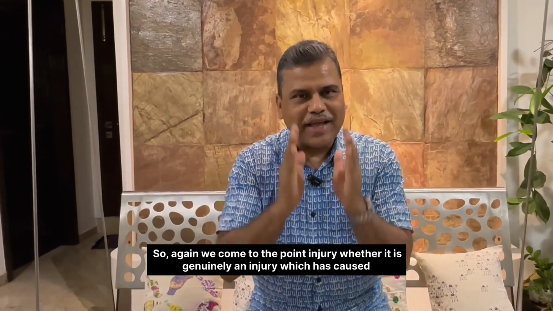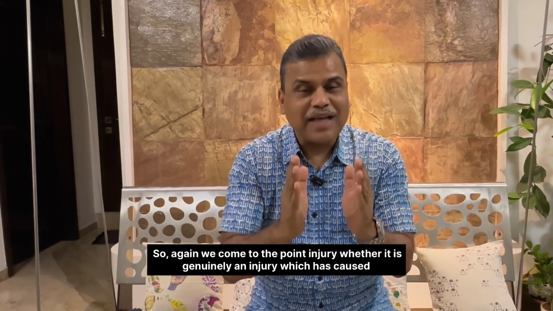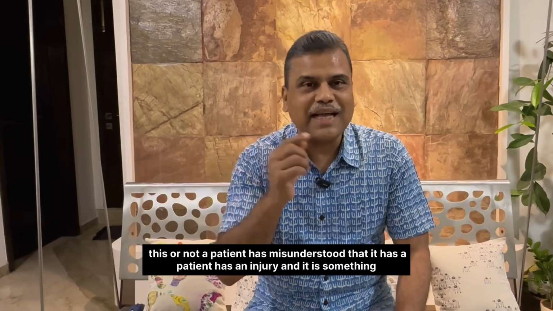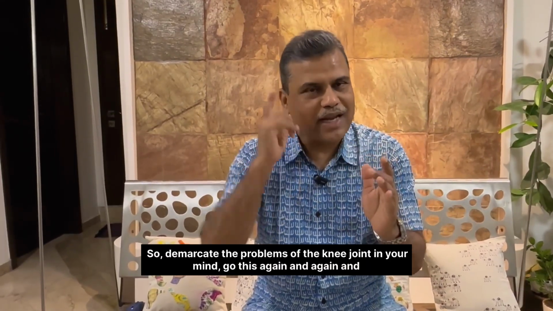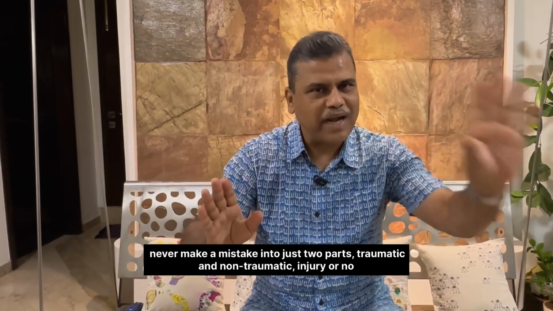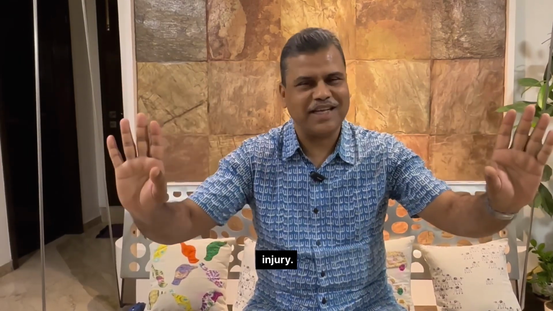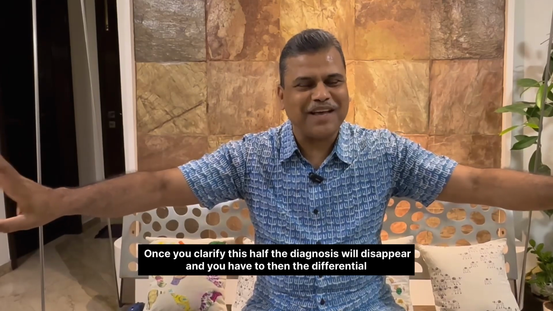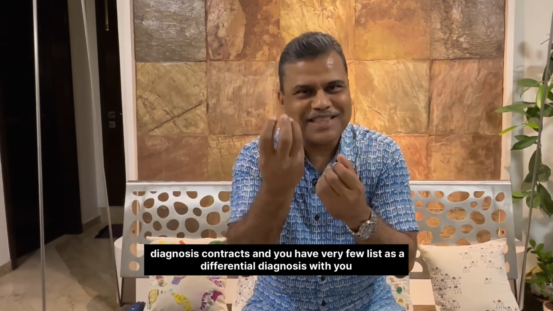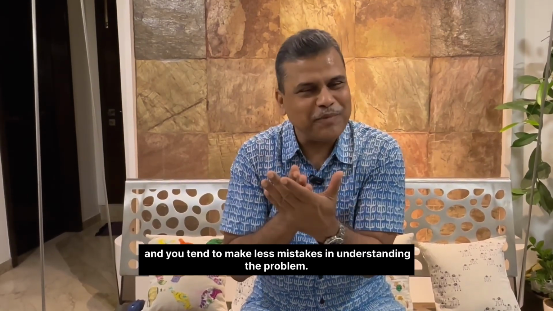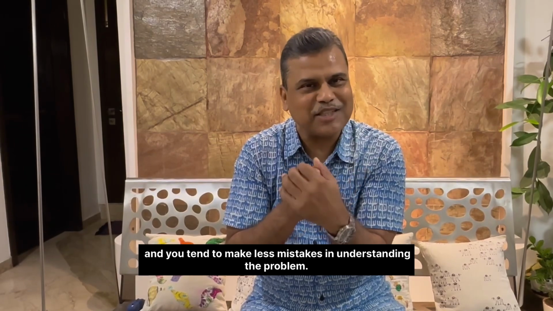So again we come to the point: injury, whether it is genuinely an injury which has caused this or not. A patient may have misunderstood that he has an injury and it is something else. So demarcate the problems of the knee joint in your mind, go over this again and again and never make a mistake, into just 2 parts: traumatic and non-traumatic, injury or no injury. Once you clarify this, half the diagnosis will disappear, the differential diagnosis contracts, you have very few on the list, and you tend to make fewer mistakes in understanding the problem.